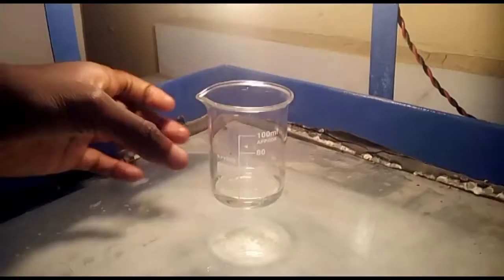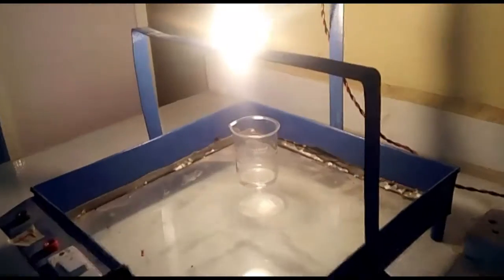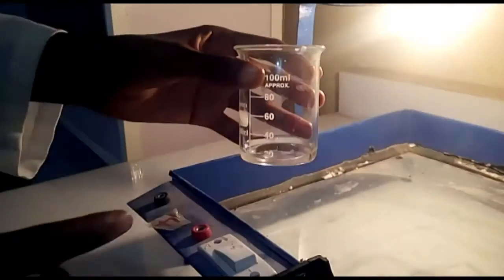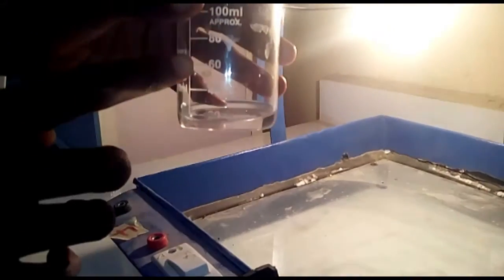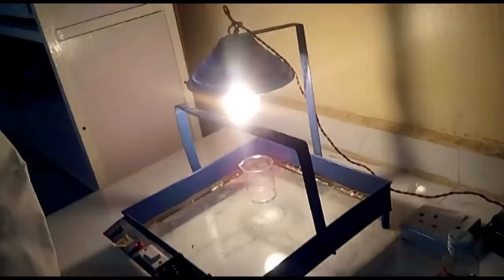After a few minutes, the methylated spirit in the beaker escaped into the atmosphere. As you can see, the volume here has reduced from 60 to 20. This shows that matter is made up of particles. Thank you.